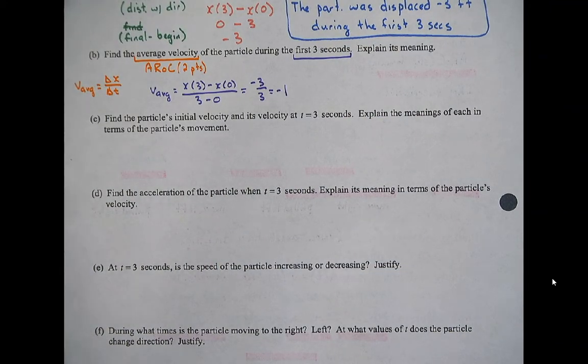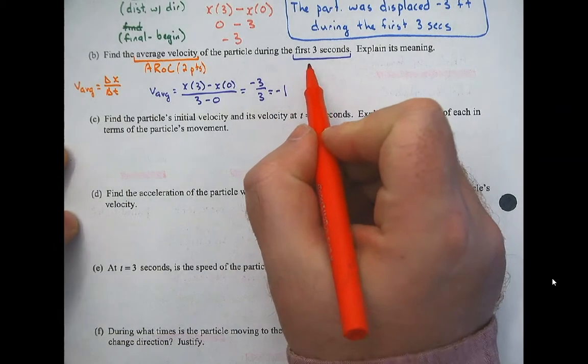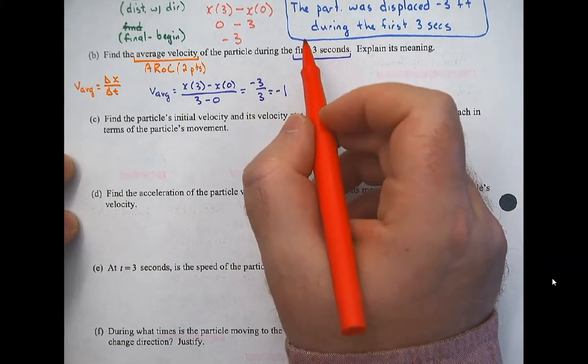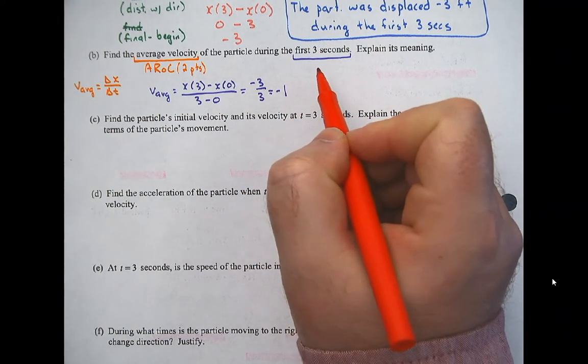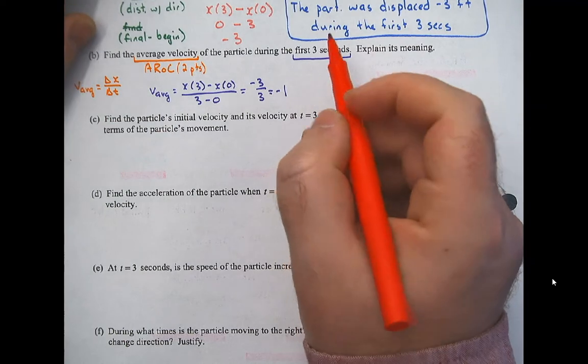This says explain the meaning, so that means we need to do a little write-up. And by the way, you always need to do a write-up, so just get in the habit of doing a write-up every single time. Even if it doesn't say it, you usually want to write it up. So let's see. I think there's 2 ways that I can write this up. I'm going to try to write them up both ways.